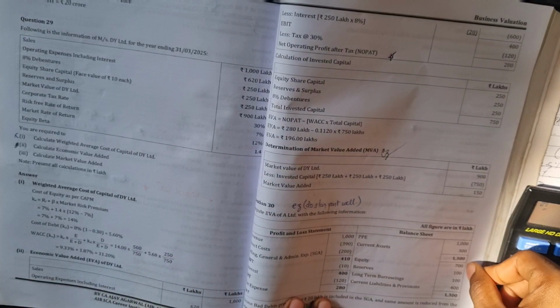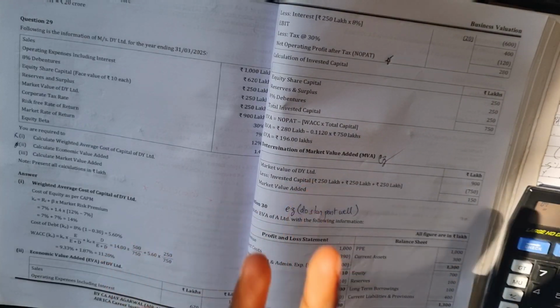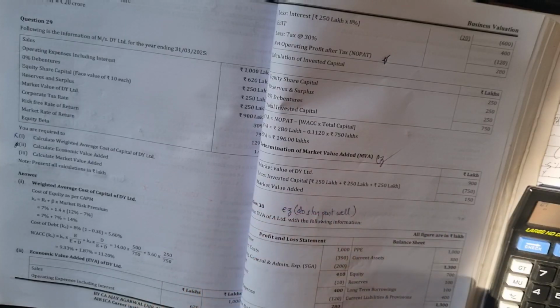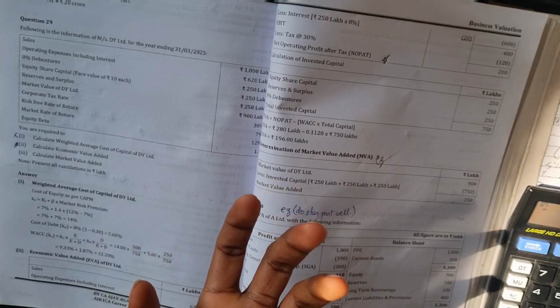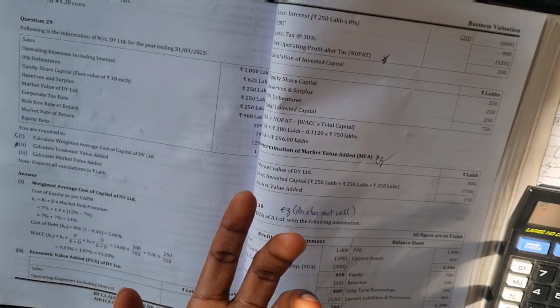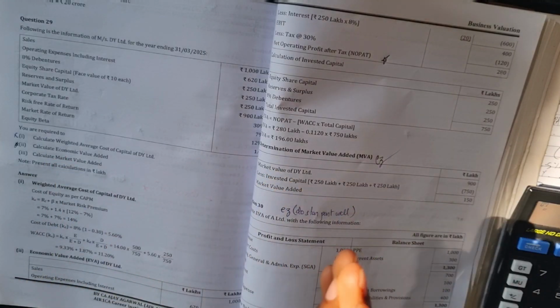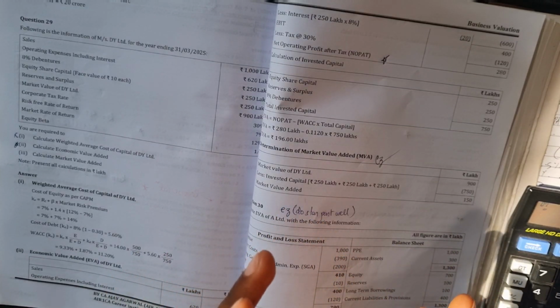So we'll just take this part, 700 plus 100 plus 100, not the 20 lakhs extra. Did you understand? I'll explain it again. WACC is not given by the US based company. WACC is a generalized formula, a universal formula.